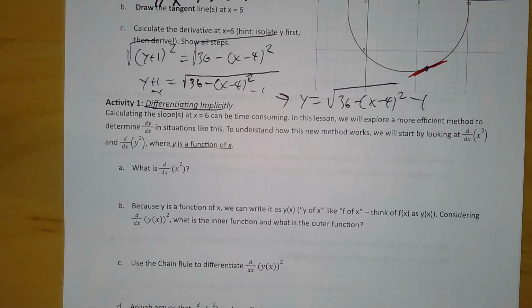So here we go. Calculating the slope at x equals 6 can be time consuming. In this lesson, we will explore a more efficient method to determine dy dx in a situation like this. To understand how this new method works, we will start by looking at d dx x squared and d dx y squared, where y is a function of x. So easy to begin with.